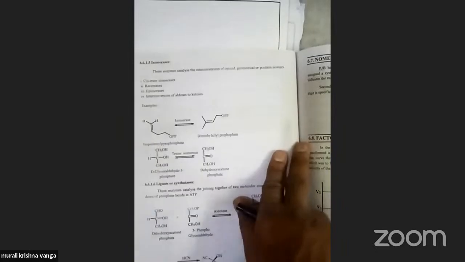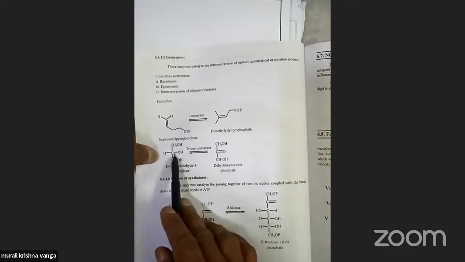Next, isomerases. These enzymes catalyze the interconversion of optical, geometrical, and positional isomers. The best examples are cis-trans isomerization, racemization, epimerization, and the interconversion of aldoses to ketoses. Here double bond shifting takes place, and there is also removal of functional groups, such as conversion of alcohols to carbonyl compounds. So these are the classification of enzymes.